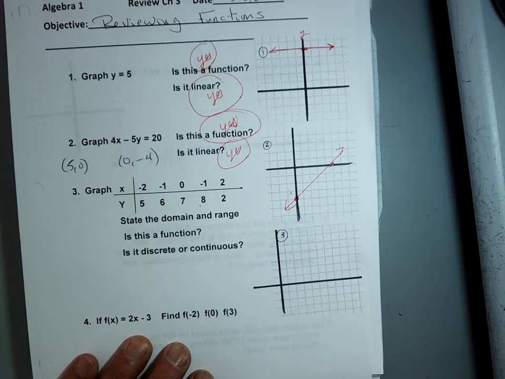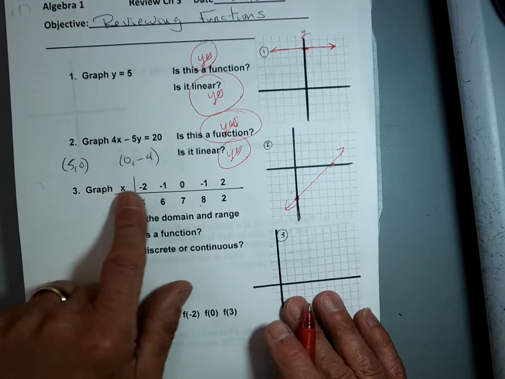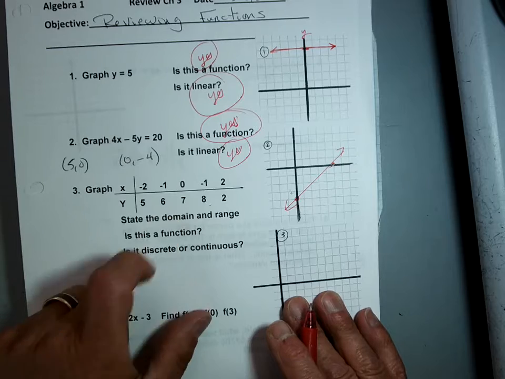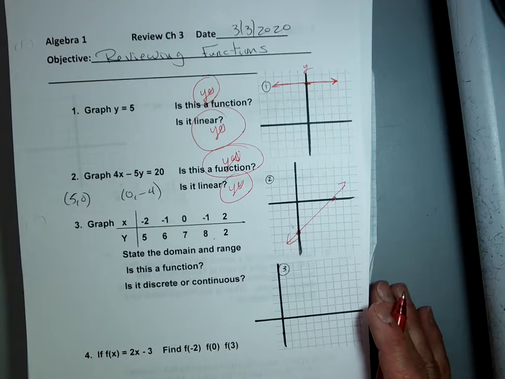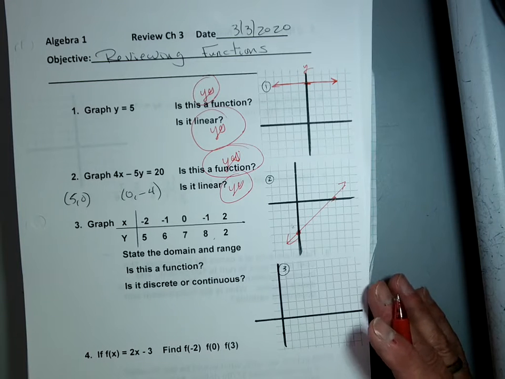Oh, great question. For this number 3, why is there 2? See, there you go. Might not be a function. Might not be a function. Let's take a look at it.